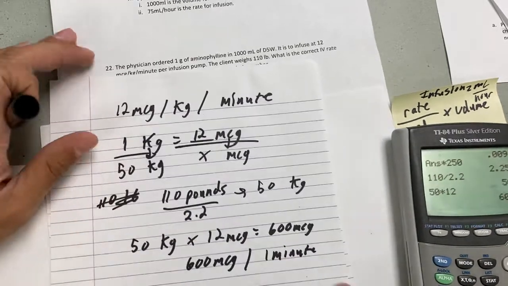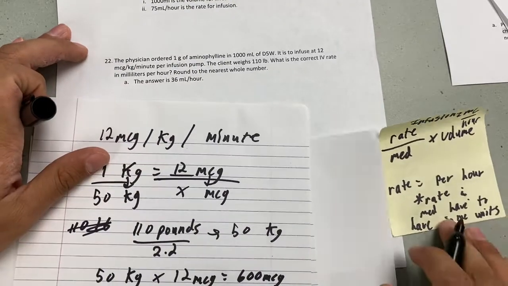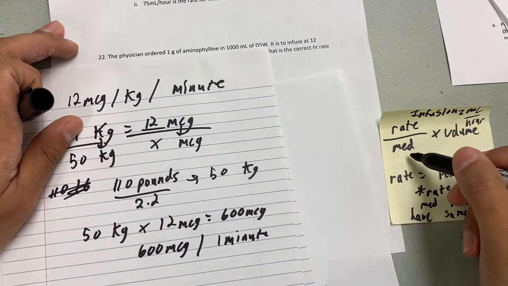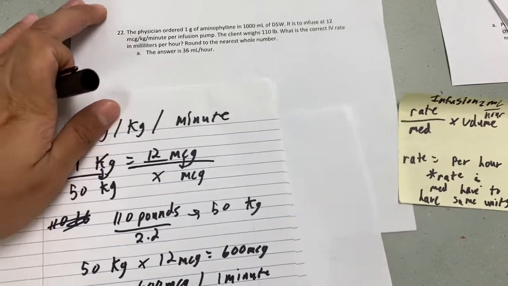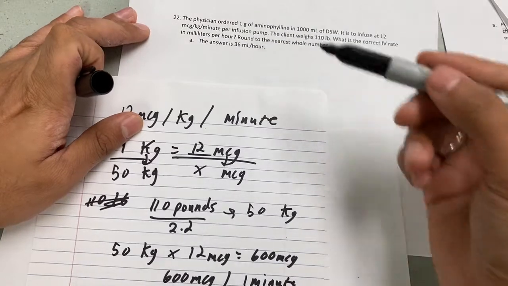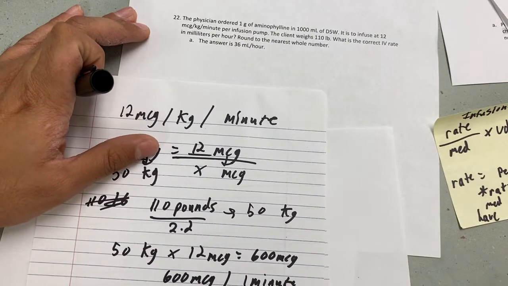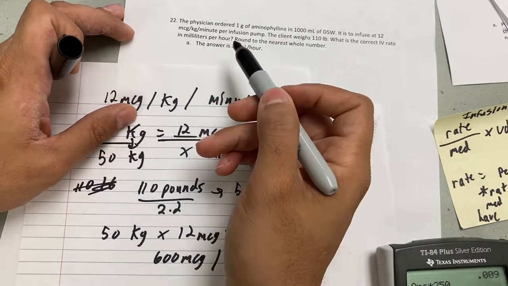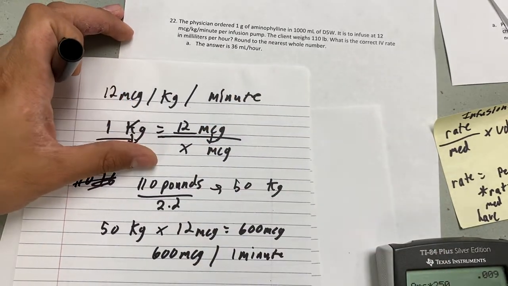Okay. Looking back at our formula, this rate has to be in per hours. We're still in minutes, and the top units have to match the bottom units. The top units are in micrograms. The bottom units, as given to us, is in grams. Okay. You can convert the micrograms to grams, or you can convert the grams to micrograms. They both work.